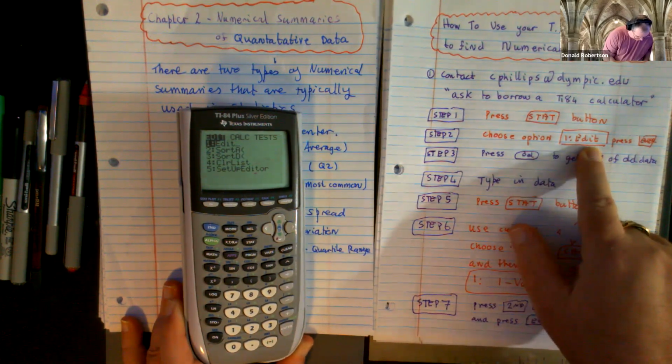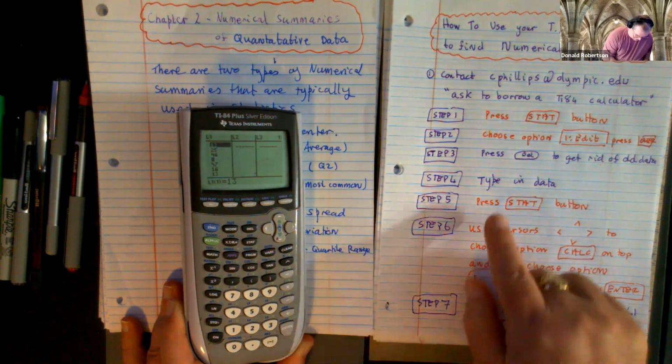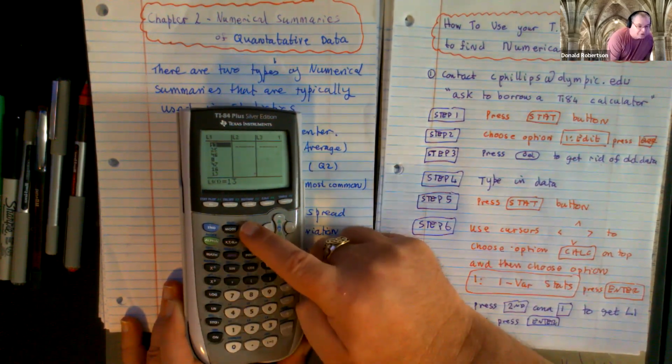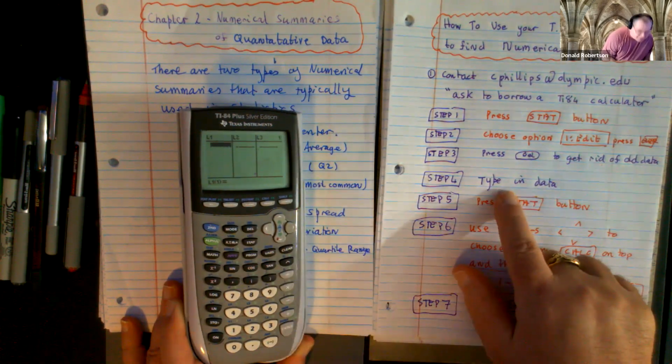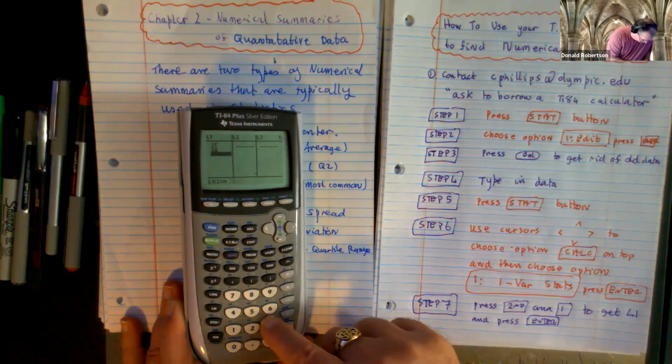Choose option 1, Edit, which you can see, and press enter. Press the delete button to get rid of old data. Every time I press the delete button, one of these numbers disappears until they're all gone. Type in the data. Who knows what the data is? I'm just randomly picking some numbers.